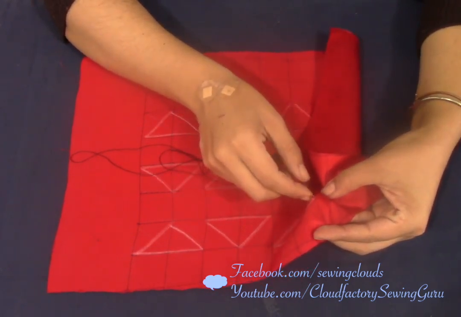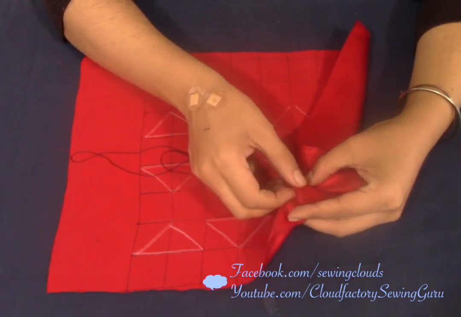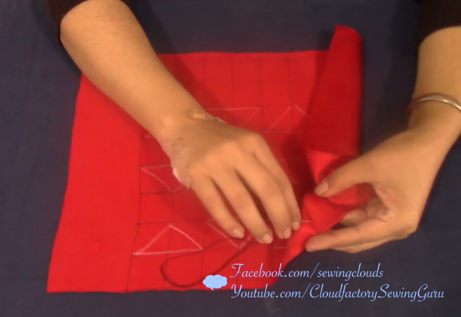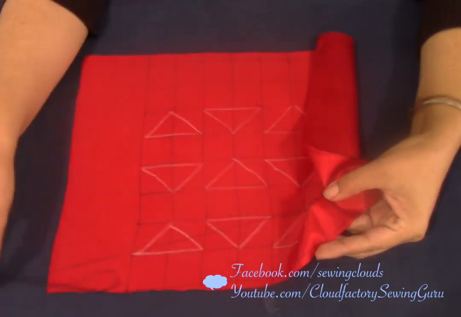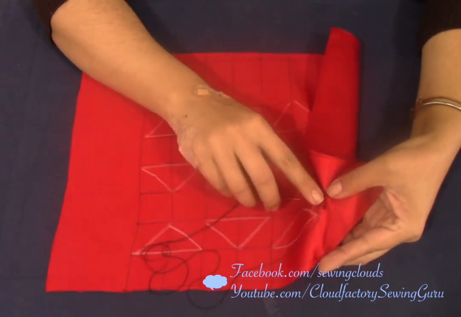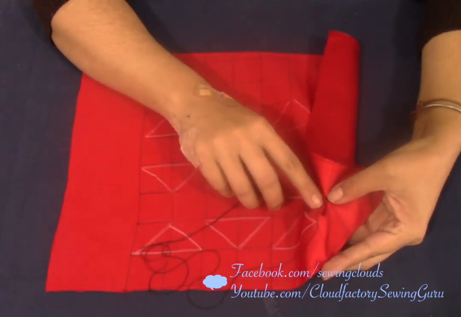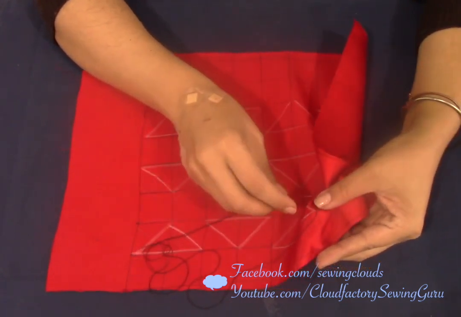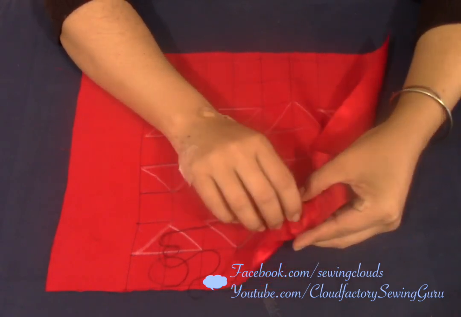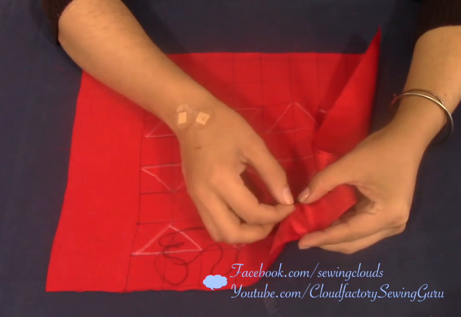I will bring my thread here, and remember, first you have to secure your thread here. Don't pull it, leave it free, following this space. And before starting your next unit, secure it with a knot there.